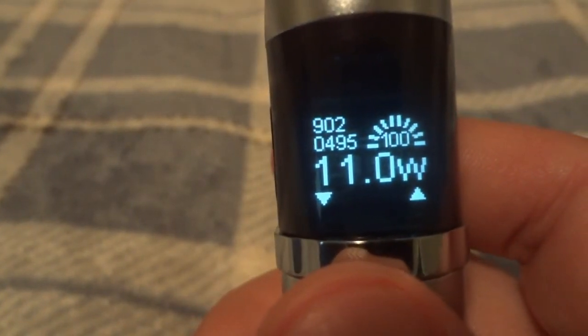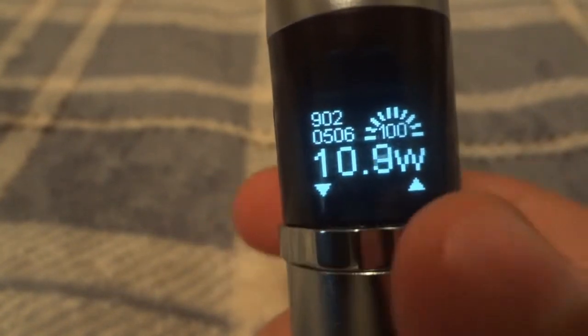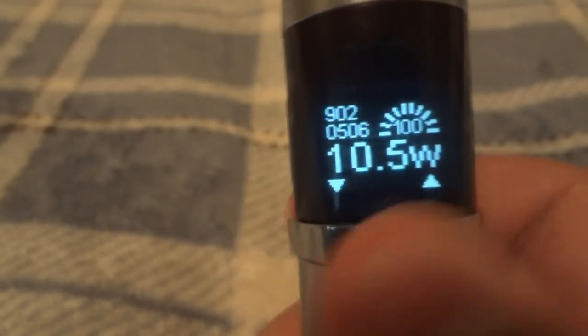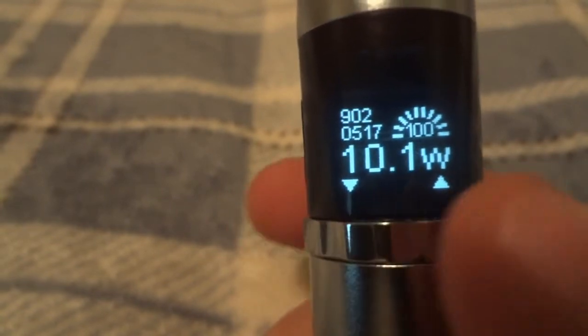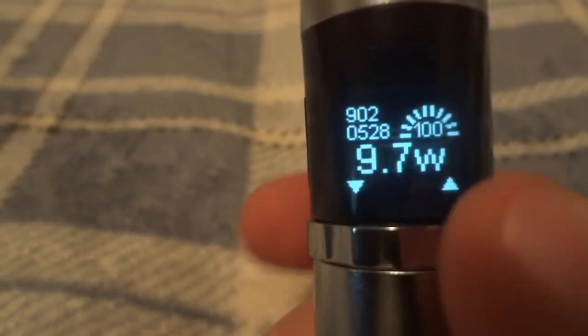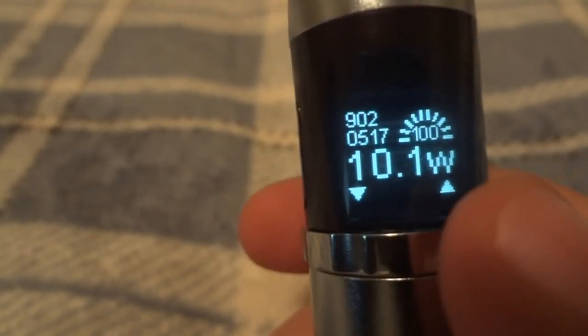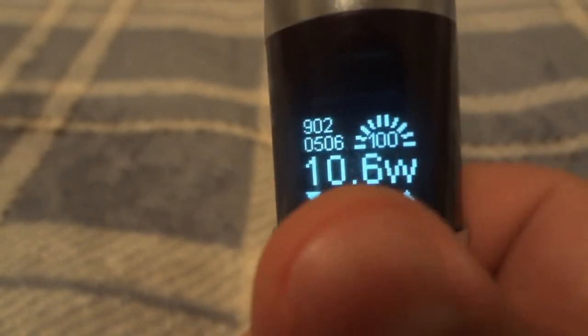Alright, so it went through this little sequence, and now it's showing that I'm at 11 watts. This is how you adjust it. See, it's as simple as this, guys. I mean, how cool is this thing right here? Alright, but here's the thing about this.